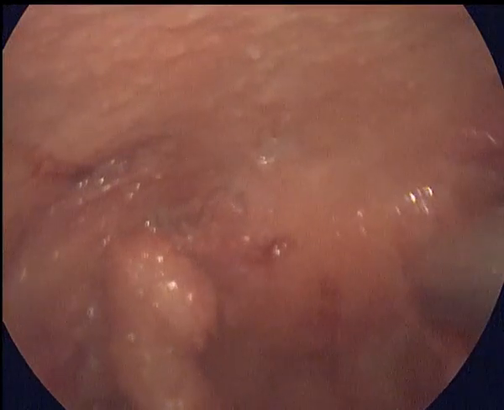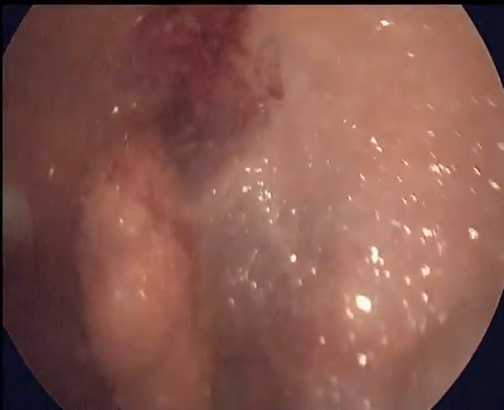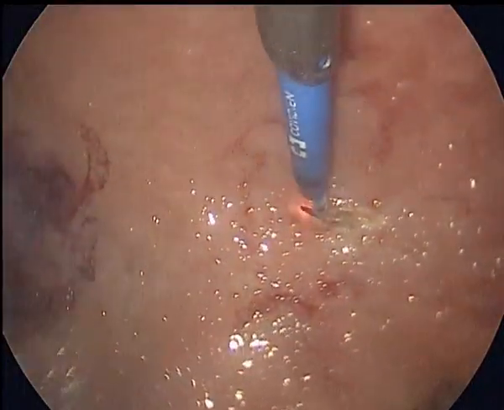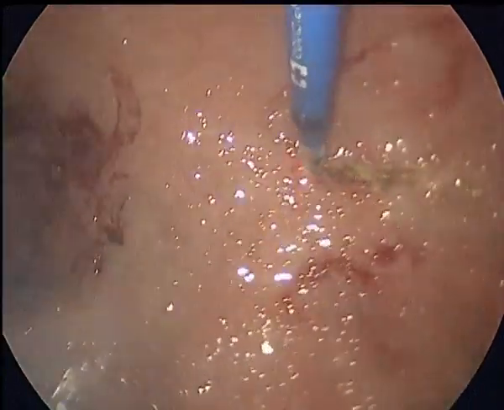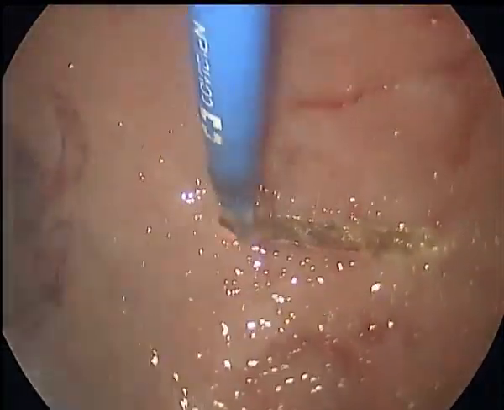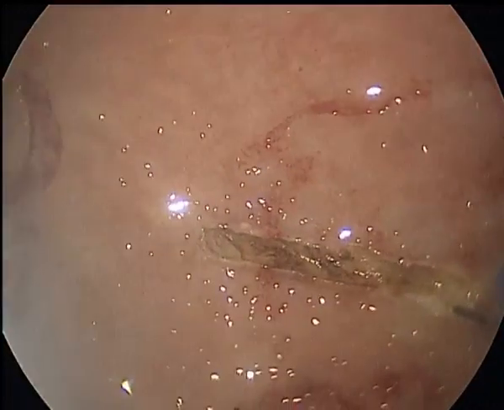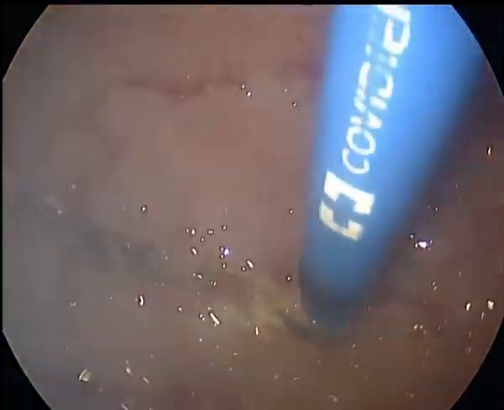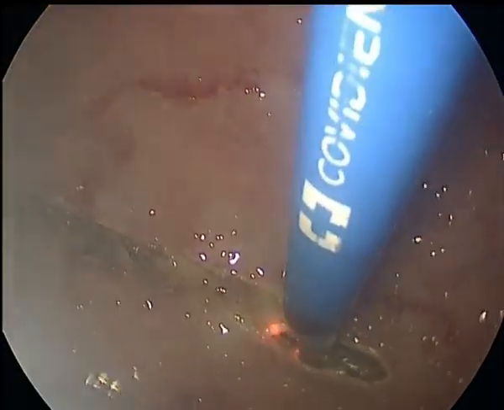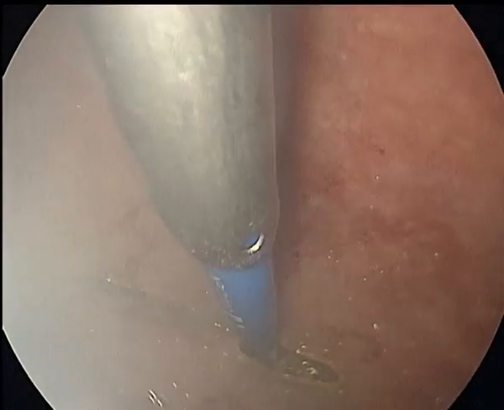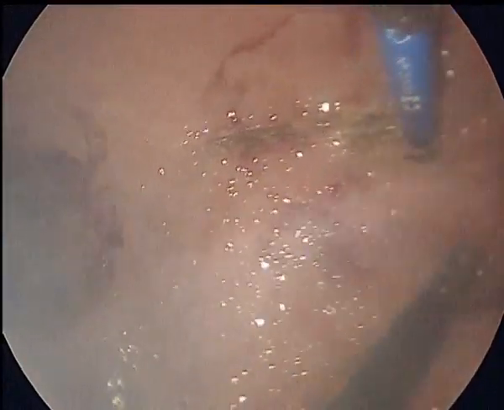Now we proceeded with biopsy after that. So we take a biopsy from the parietal peritoneum. In this type of cases we usually take a large chunk of tissue to get a good tissue diagnosis. So we take approximately 2 to 3 centimeters of tissue to get this biopsy specimen.